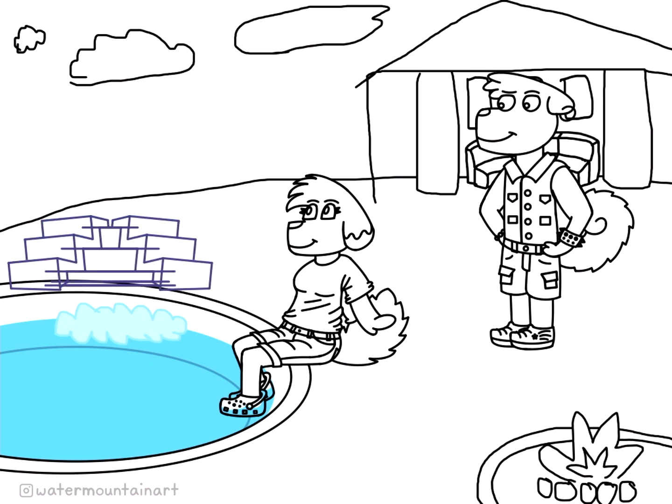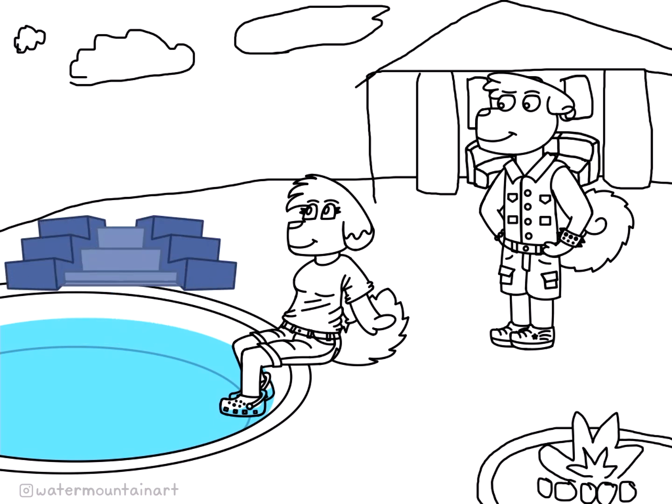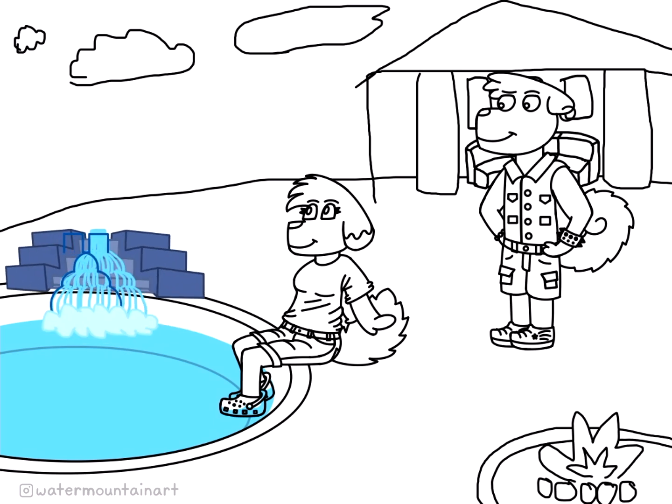But speaking of line art, today's topic is lineless art versus line art. Which do I prefer? Which is easier to do? And which one should you do? I'll go through all of these and more.